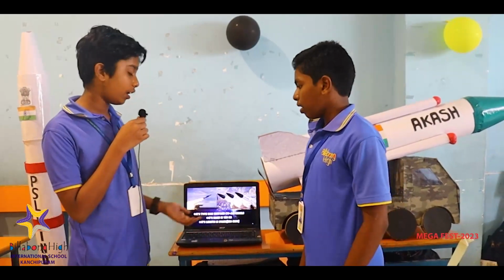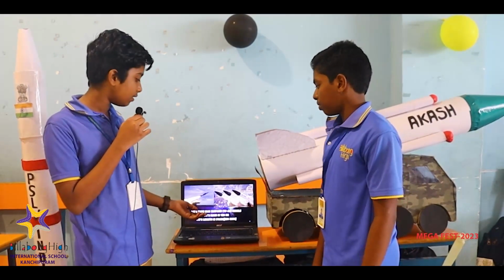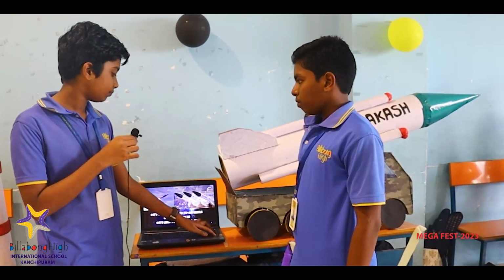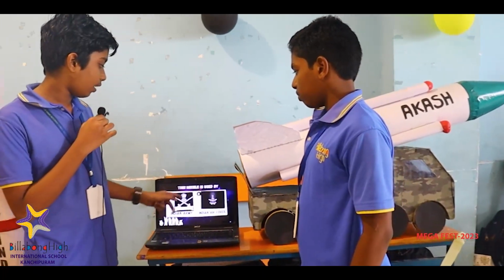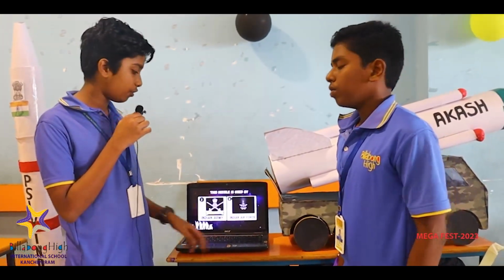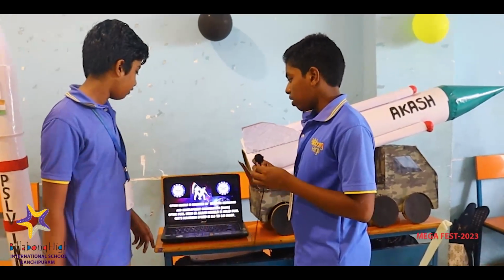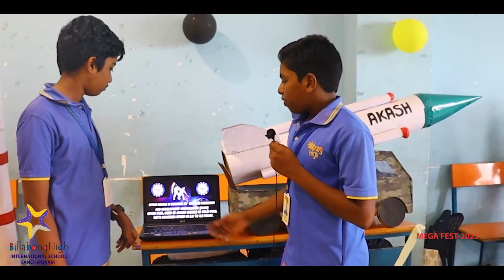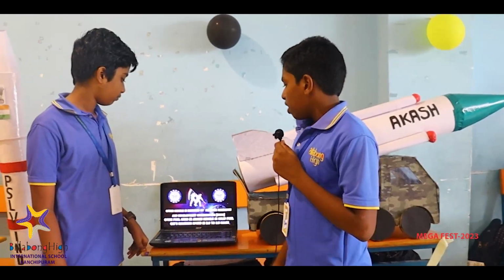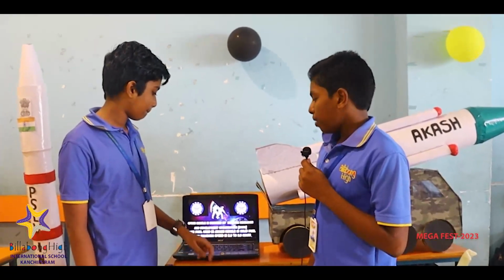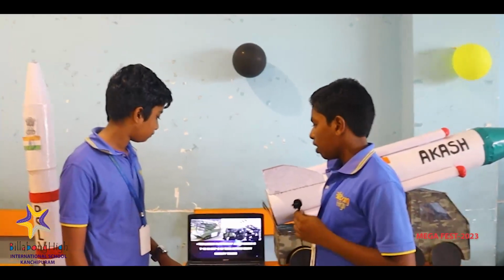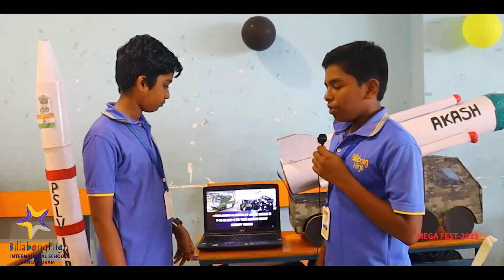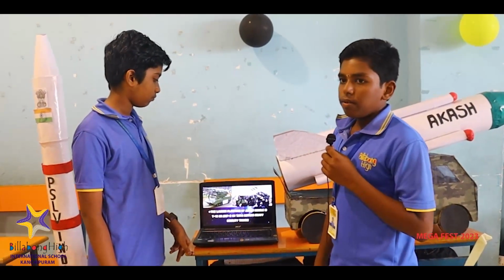Okay, we can now see about the Akash missile. It is a surface to air missile, and its mass is 720 kg and its length is 578 centimeters. It is used by the Indian Army and Indian Air Force. This missile is designed by the Defence Research and Development Organisation (DRDO). The fuel used in the Akash missile is solid fuel. Its maximum speed is 2.8 to 3.5 Mach. The launch platform of the Akash missile is T-72 or BMP-2 or Tata Motors heavy mobility trucks.